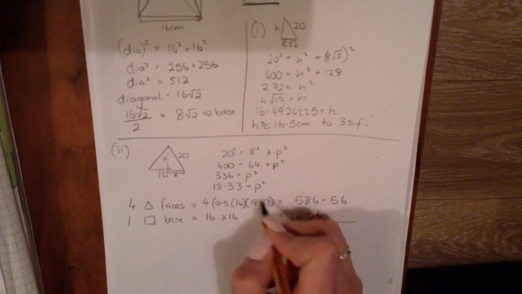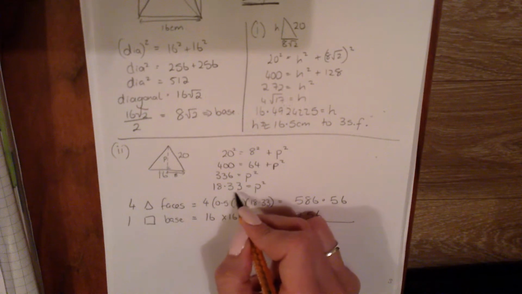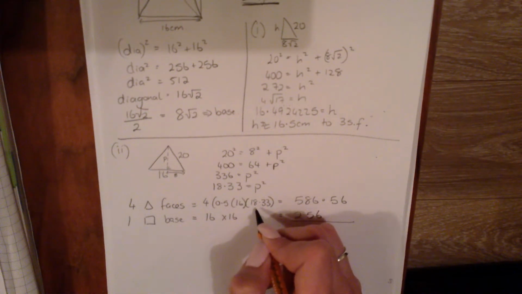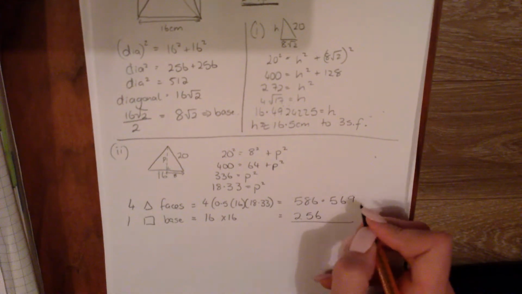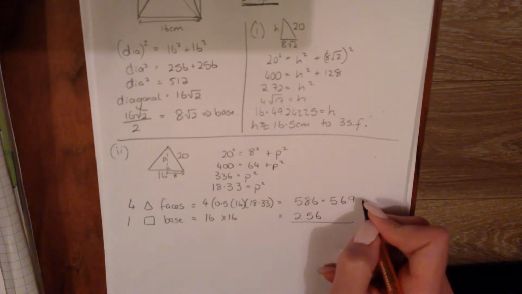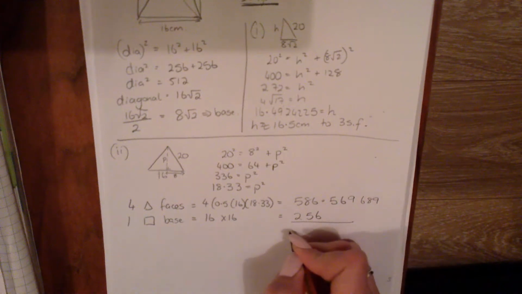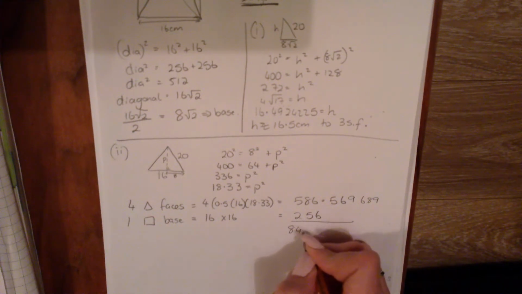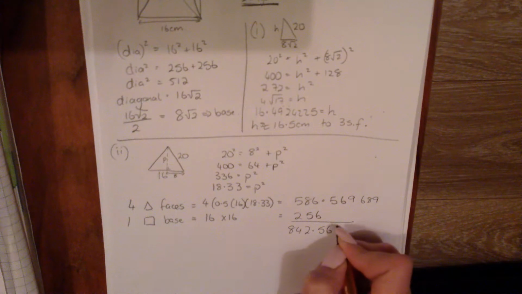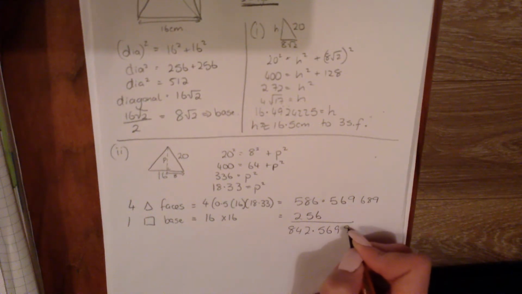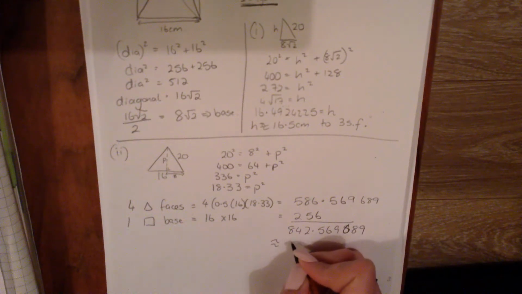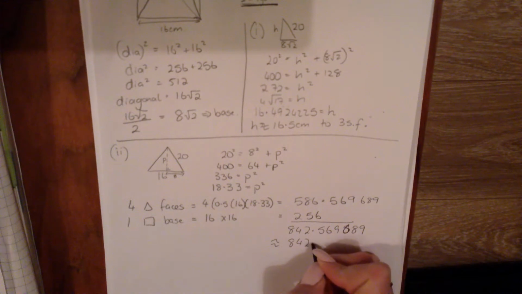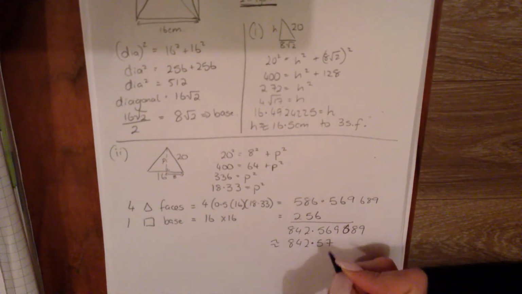Now, if I take more decimal places, which I have in my calculator for the 18.33 down here, I get more decimal places here. So just to show you, 569689. So when I add them together, I get 842.569689, which is then approximately equal to 842.57. So just be careful.